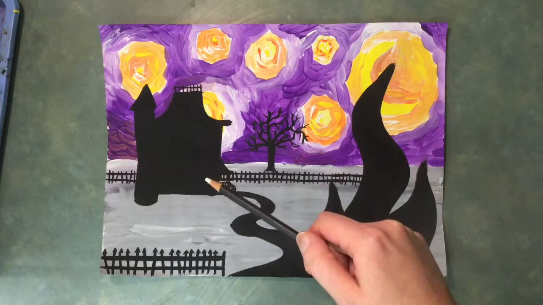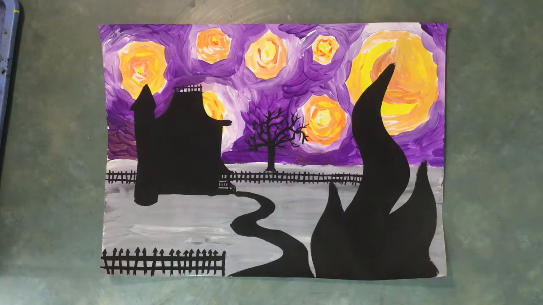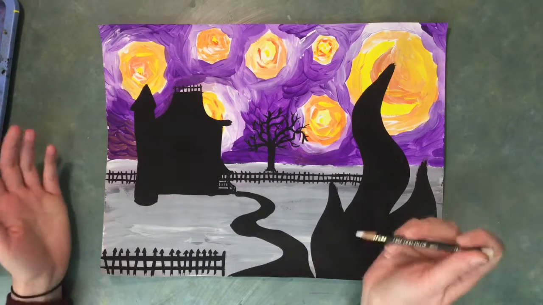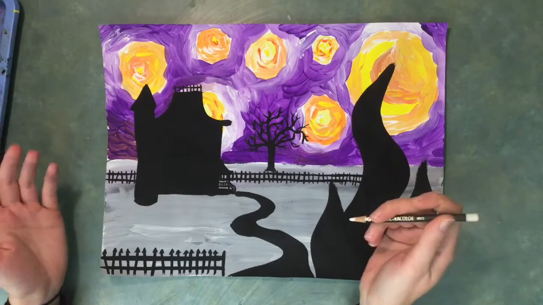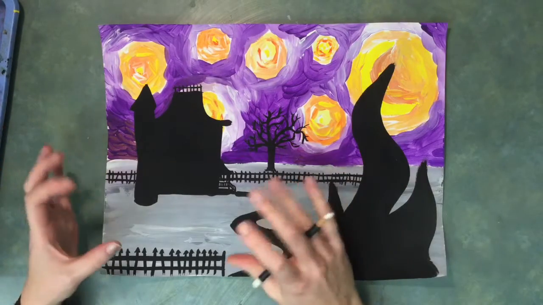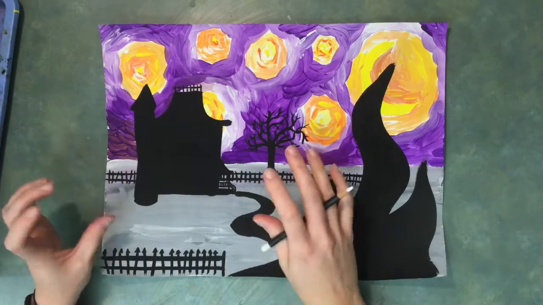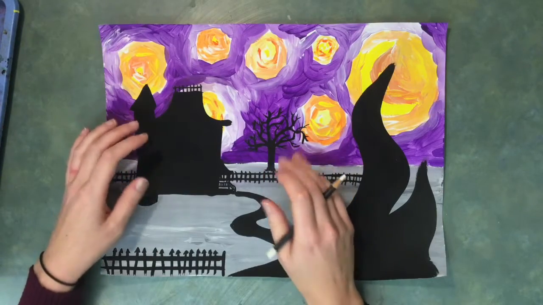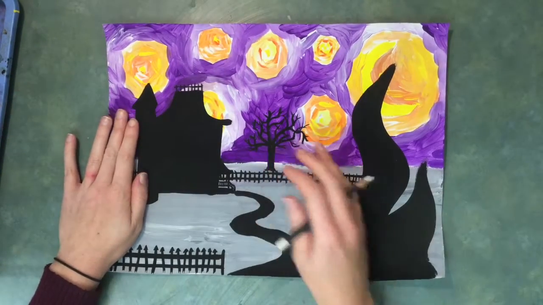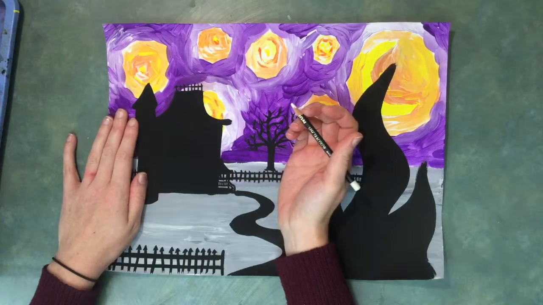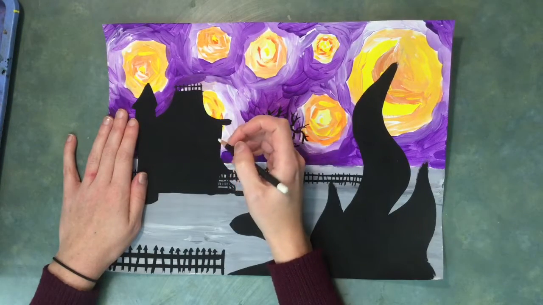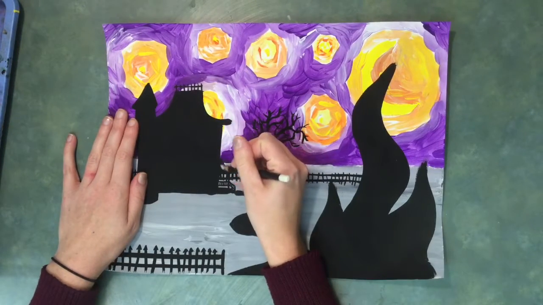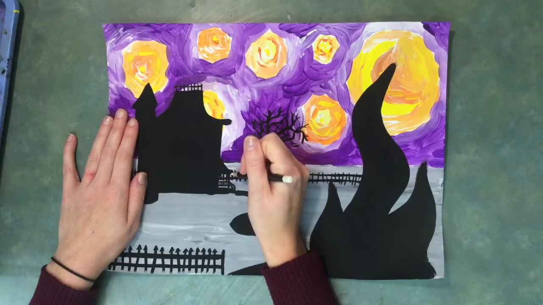So the first place that I'm going to work is my house. And when we were talking about Victorian houses earlier in class, we noticed that they have a front door, they have lots of windows, and then we noticed all those little teeny tiny details like shingling and gingerbread, all those little decorative details that they have. So what I want to start off with is first my biggest shapes and then work my way down to the smaller shapes.